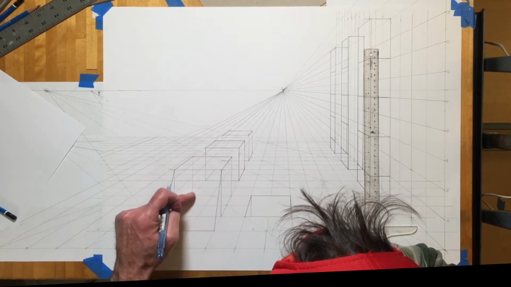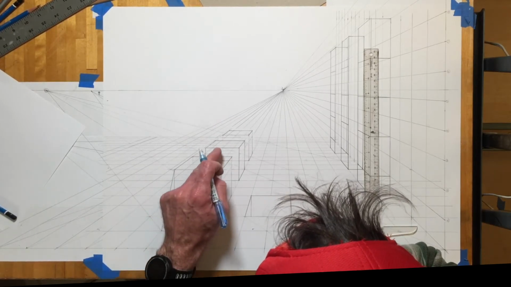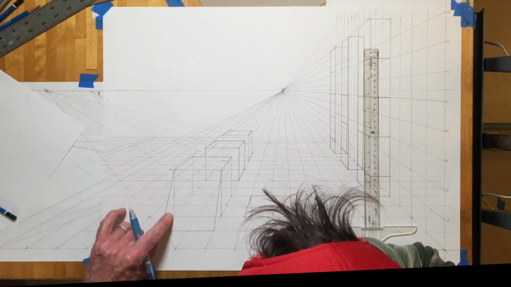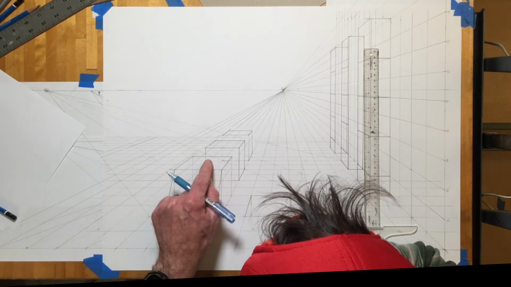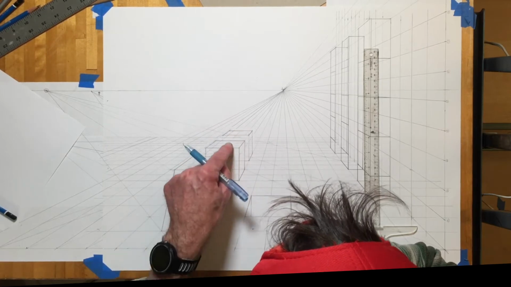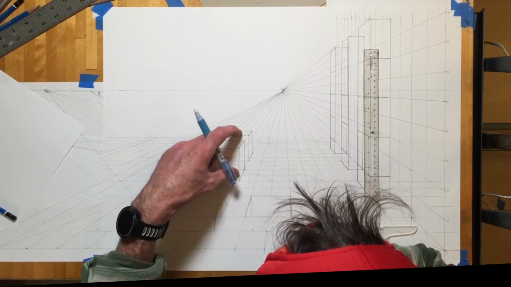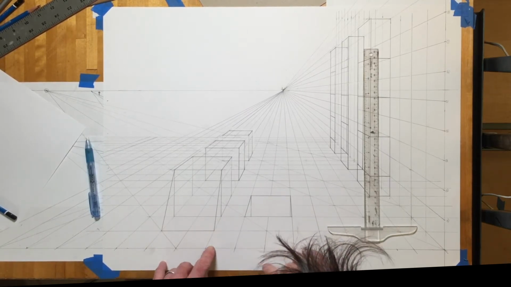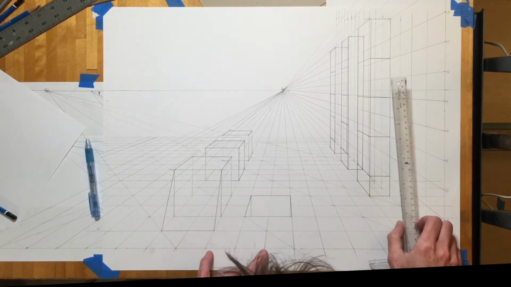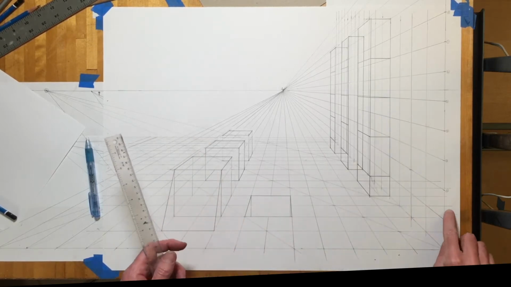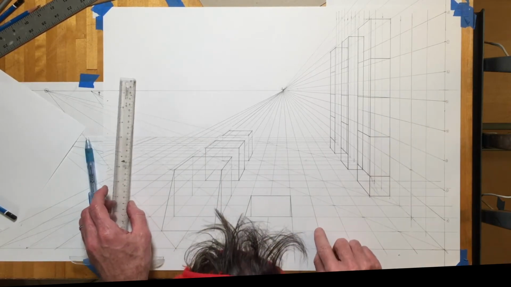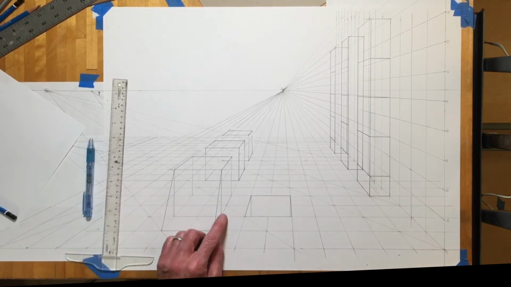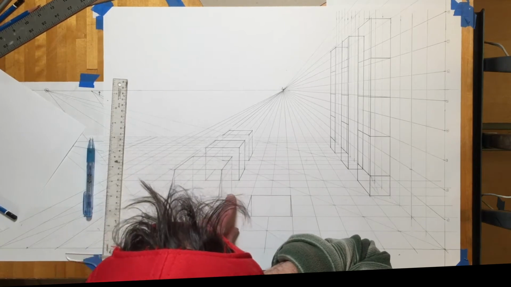So I have these three boxes here, but the bottom of this box is here and the edge is here. These boxes are all the same size, they're just further away, and you see how much smaller they're getting. Remember that each one of these distances, whether I'm going left to right, going up, or going back along one of these orthogonal lines, is 2 feet.